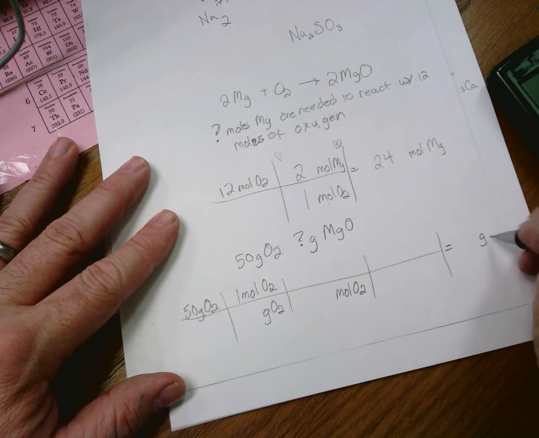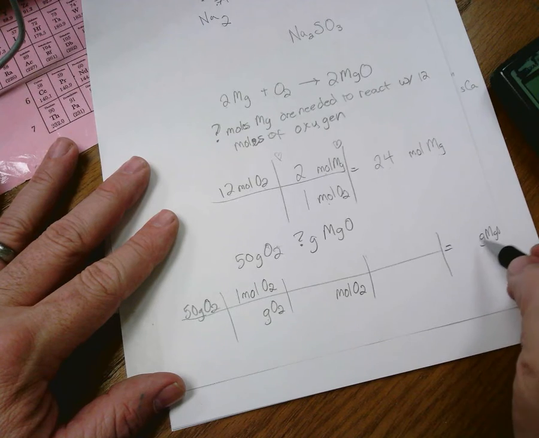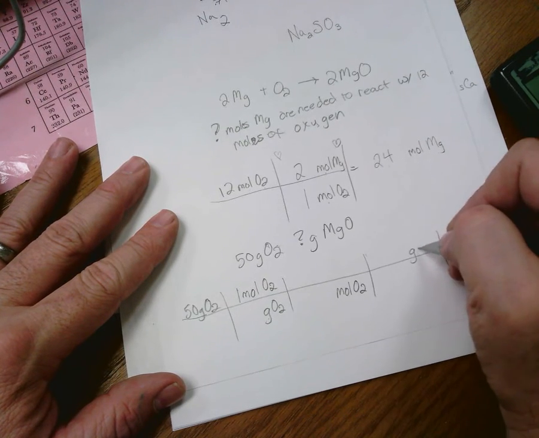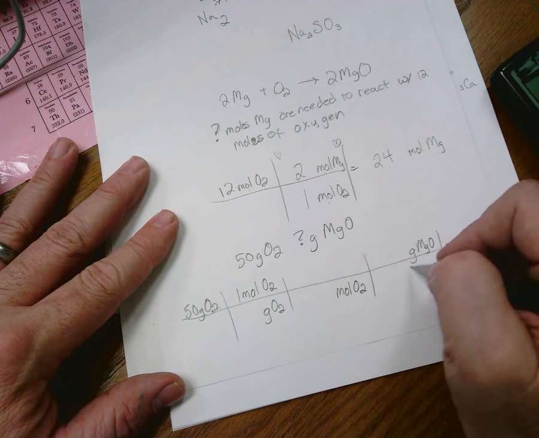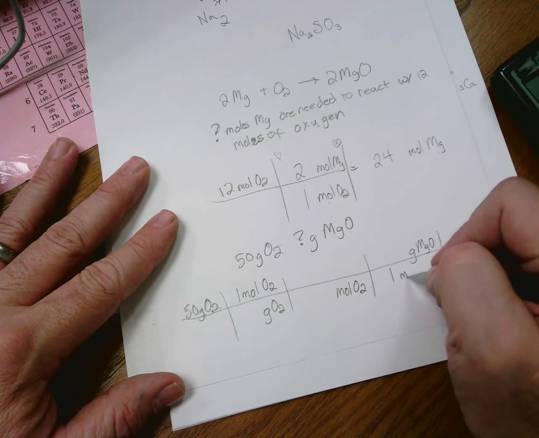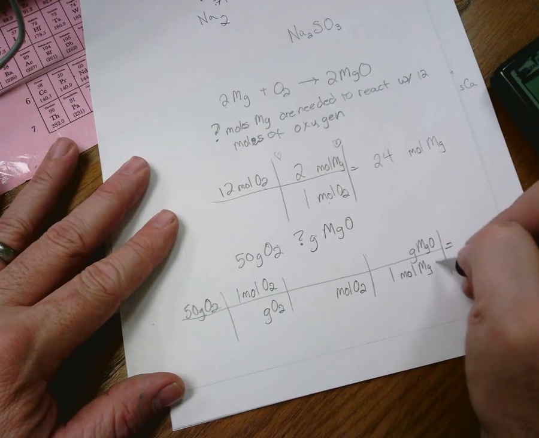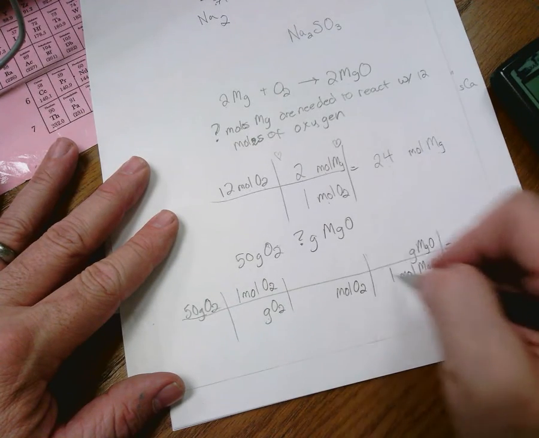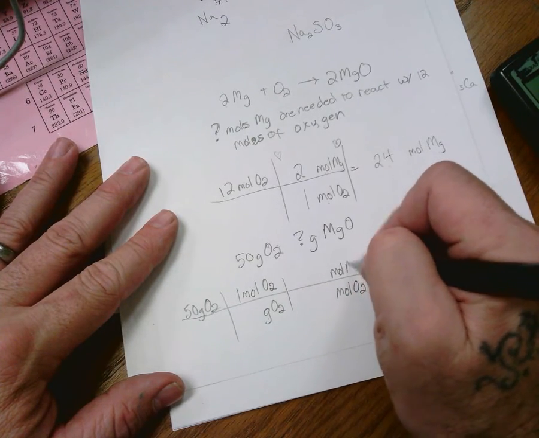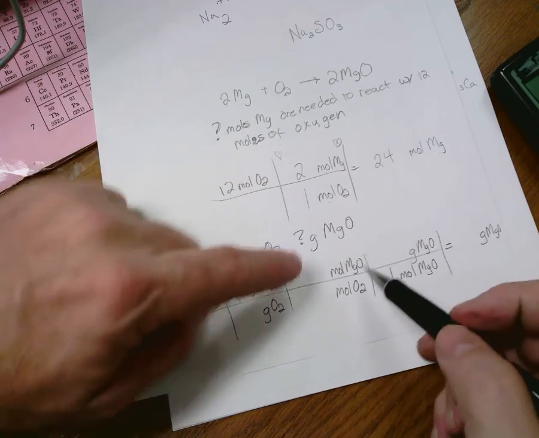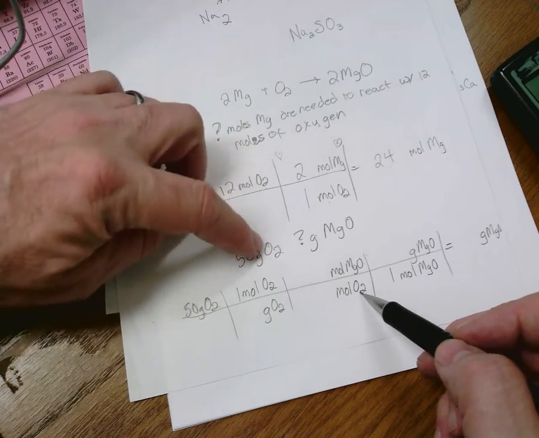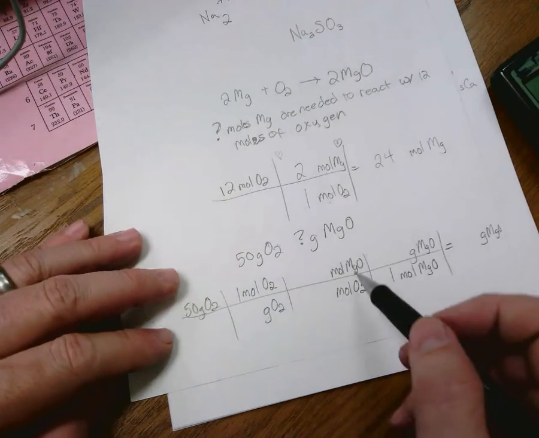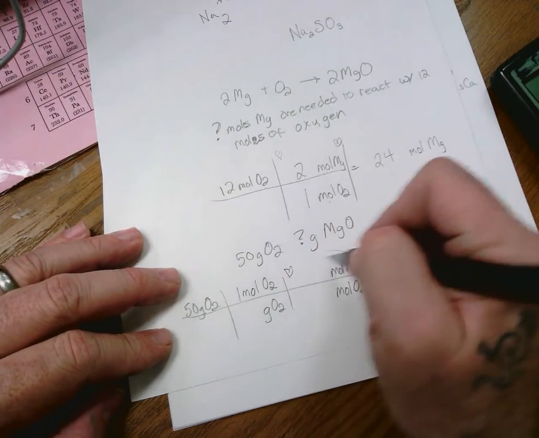Now, I want grams of MgO. So these units go in here, the units of the answer, grams MgO, which means by the grams rule, this is 1 mole MgO. And by the diagonal rule, this is moles of MgO. And look, if you don't have moles of one thing that you're looking for over moles of the other thing, then you have made a mistake. There is always a mole ratio, the heart of the problem, right?